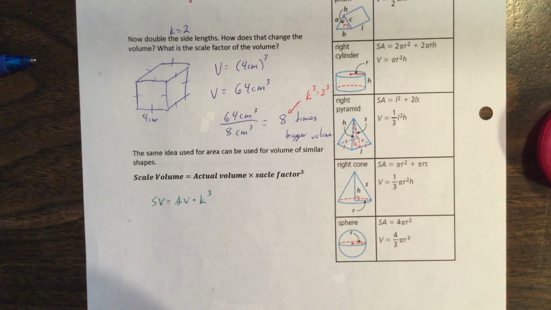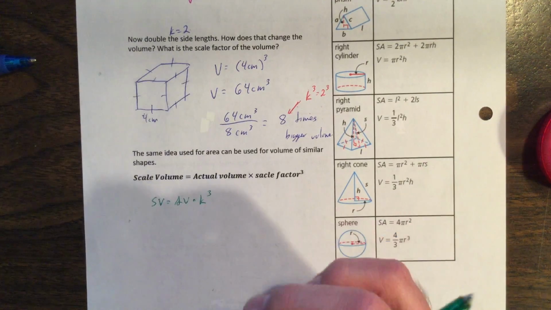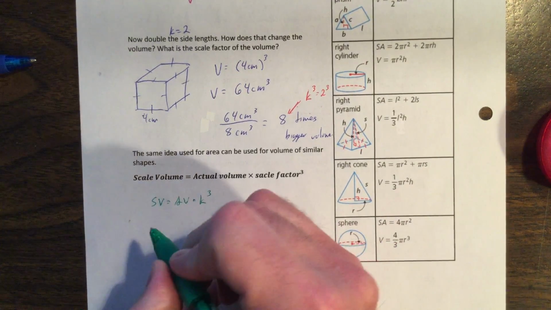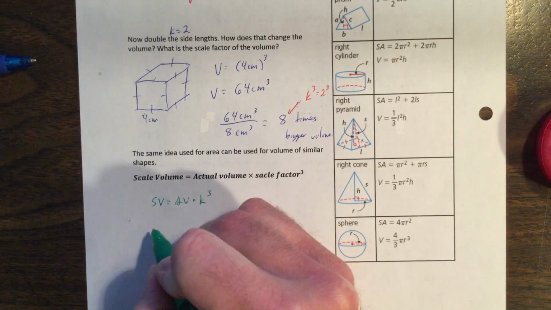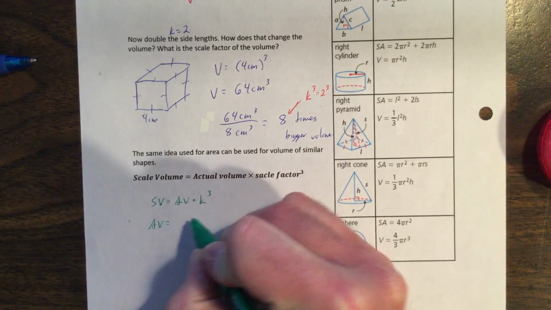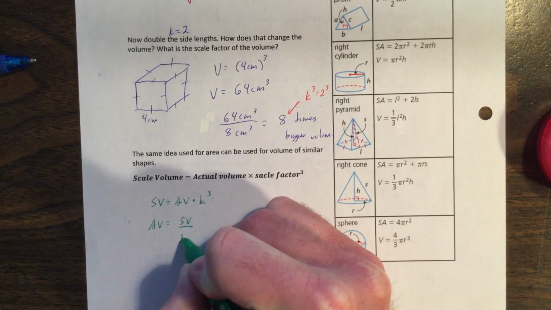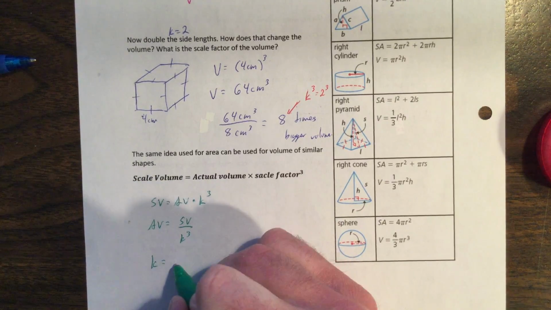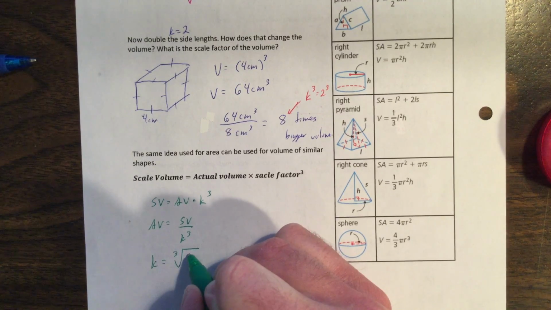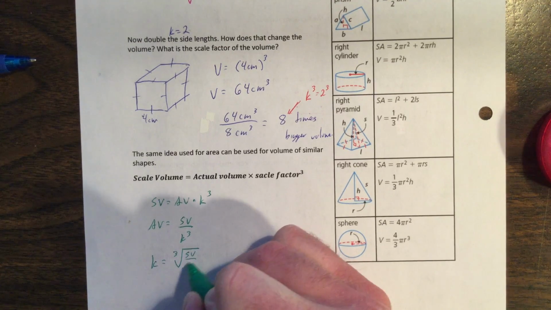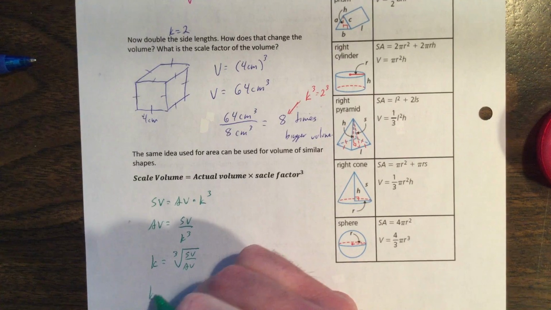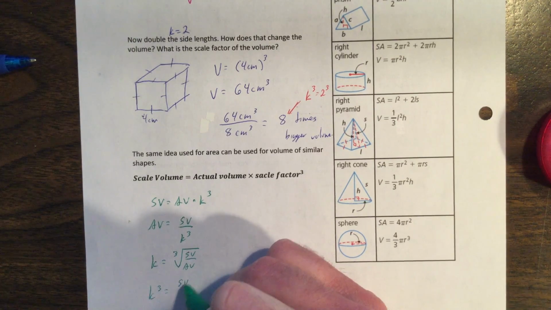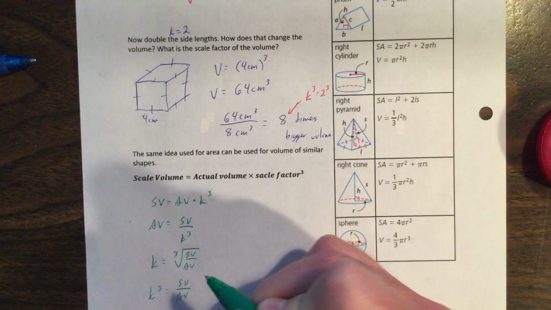Remember, our scale factor always goes back to the dimensions: how are the dimensions changing? If we want to find the actual volume, we use scale volume divided by k cubed. And if we want to find k, that is the cube root of scale volume over actual volume, or k cubed is equal to scale volume over actual volume.